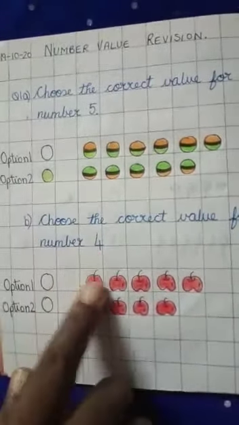So let's look at our next set, the option 2. Let's count this set. 1, 2, 3 and 4. I found my right set. Okay, so this is the value for number 4, the option 2. So what am I going to do? I will color option 2 here. On the phone, you're going to click on option 2. Now let's move to our next question.